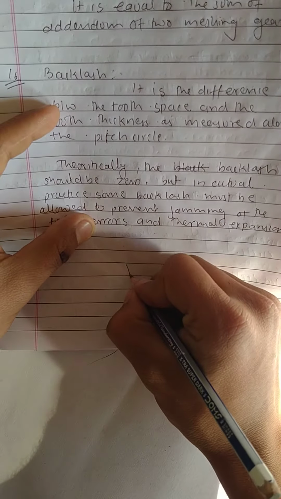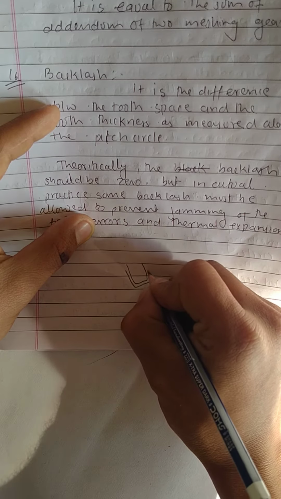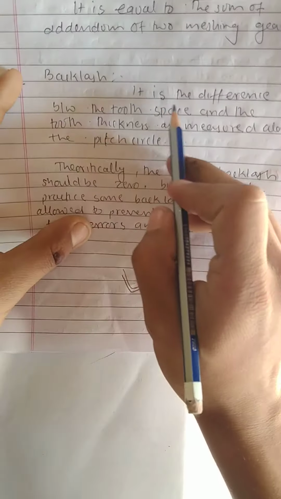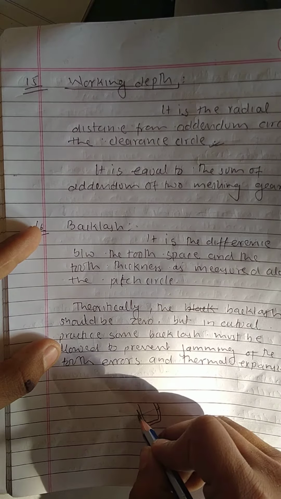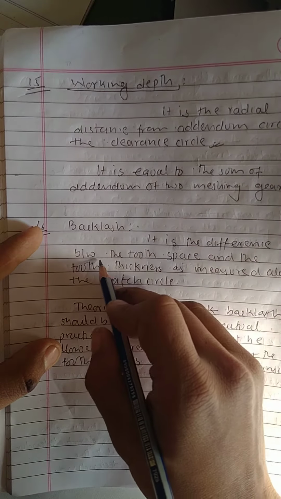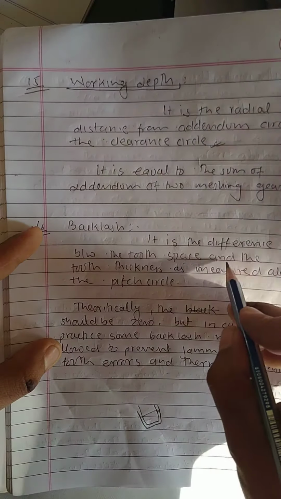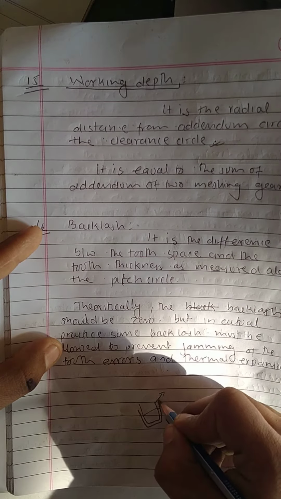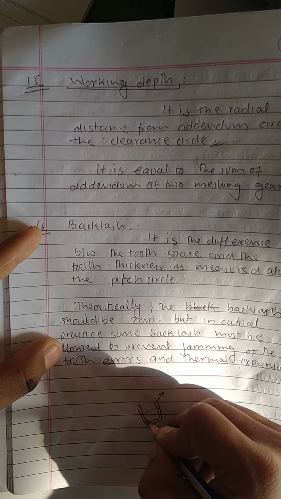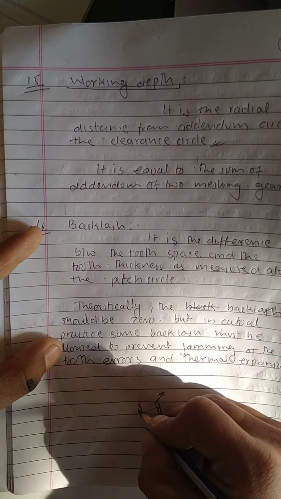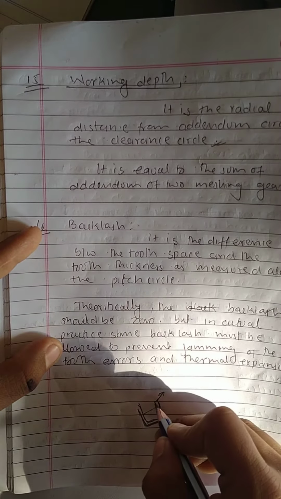If these two gears are meshing, then there should be some gap between them. This is the distance. It is the difference between the tooth space and the tooth thickness of the meshing gear as measured along the pitch circle. This is the tooth thickness of the meshing gear, and this is the tooth width of the other gear. Okay, guys, this is the gap.